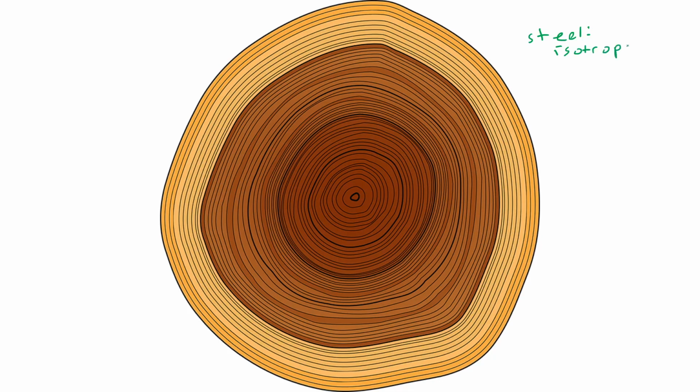Iso meaning the same, tropic direction. Steel is isotropic. It has the same material properties in all directions. Meanwhile, wood is orthotropic. Because of the way it grows, wood is going to have different properties in different directions.